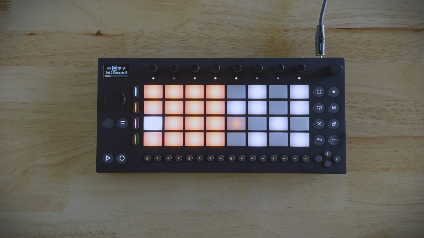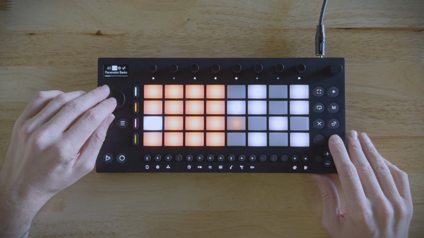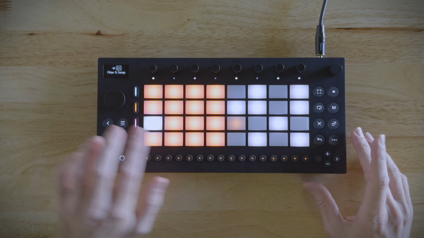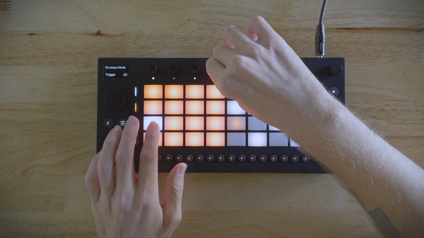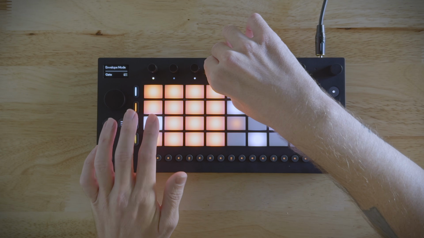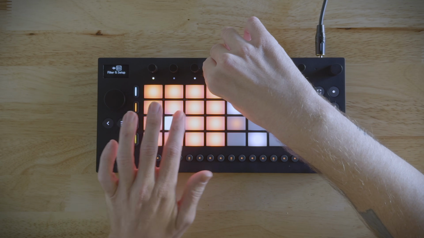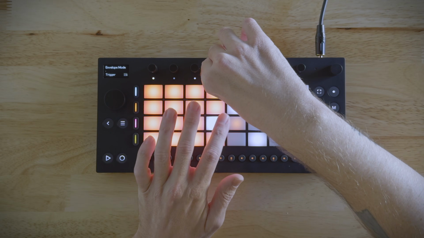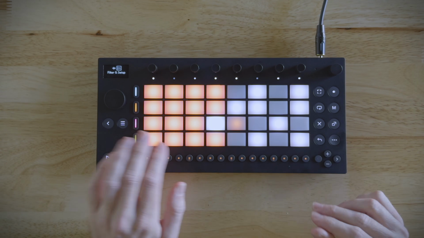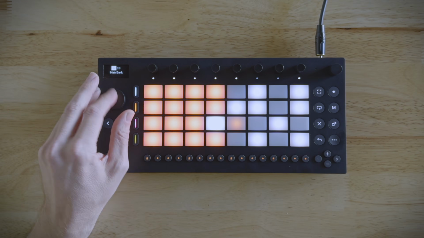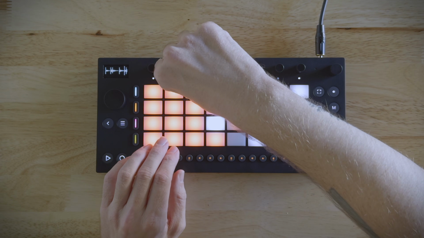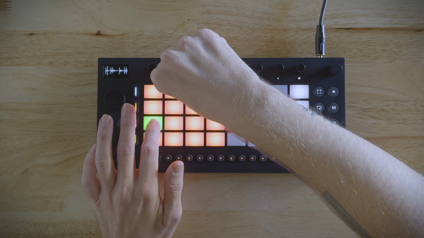Right now, these pads are set to trigger. So if I hold shift and I click on the jog wheel, I can go to filter and setup. And I'm gonna change each of these pads to be gate instead of trigger. And then let's go back to the main banks and play with the start times.